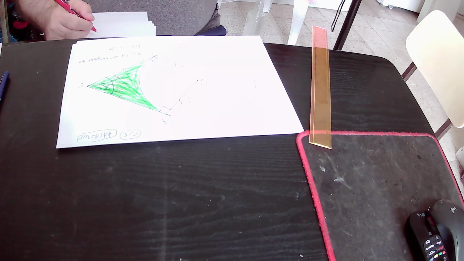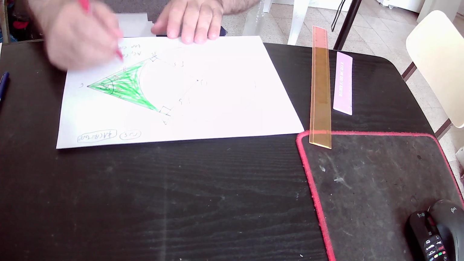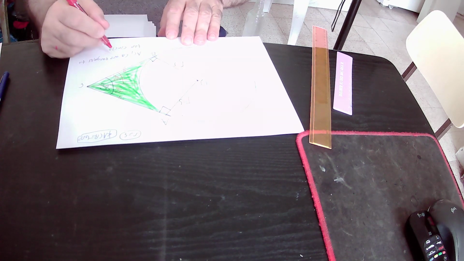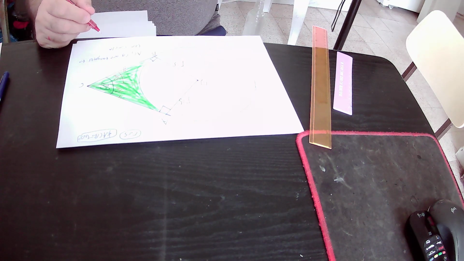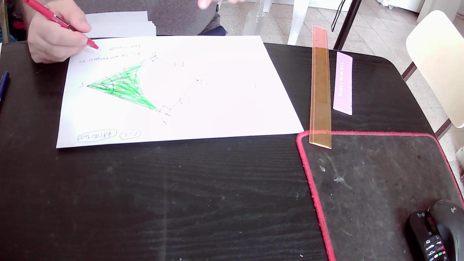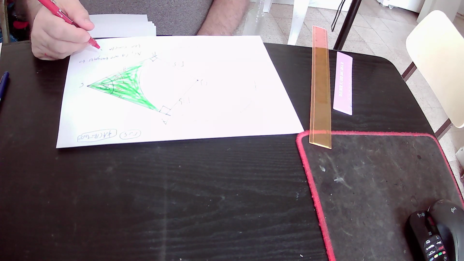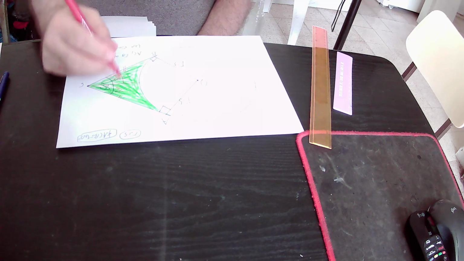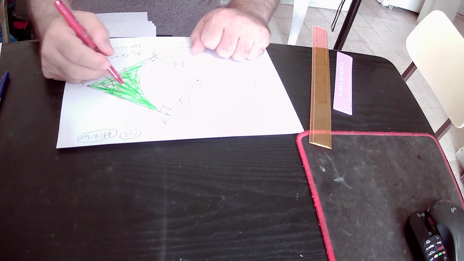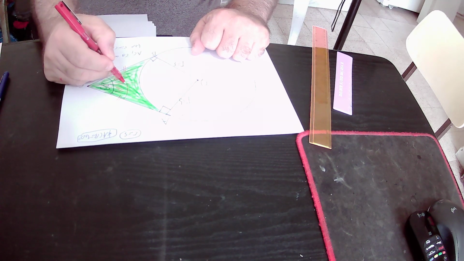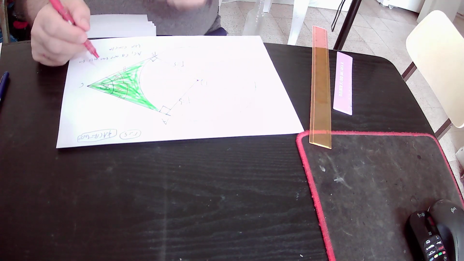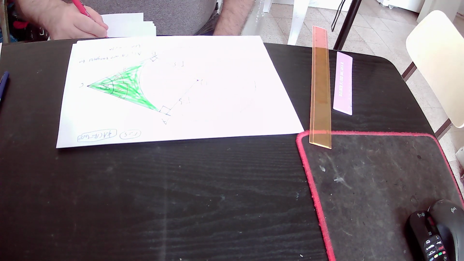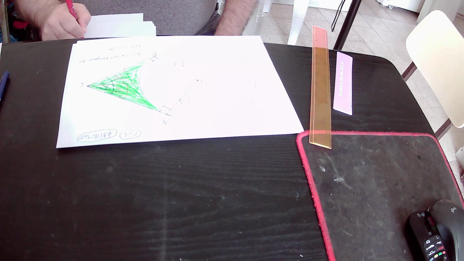In this right triangle, tangent 30 degrees will be equal to OA over AC.